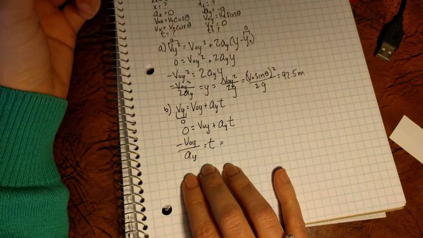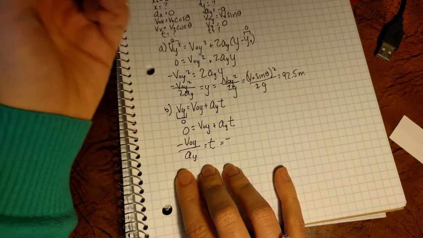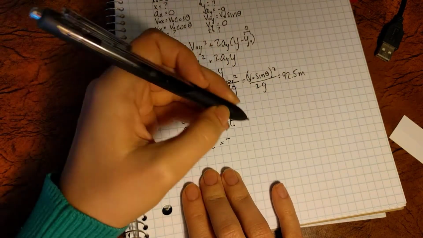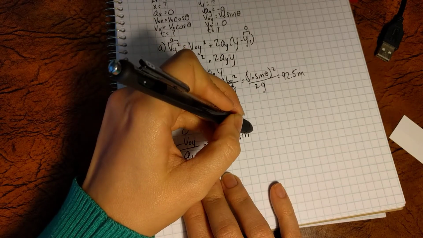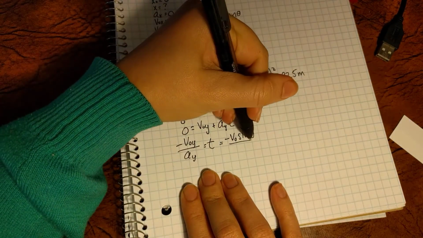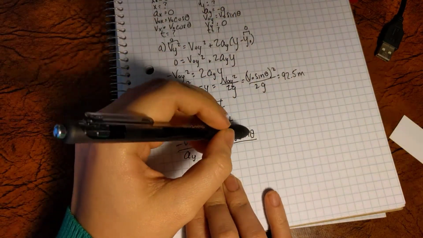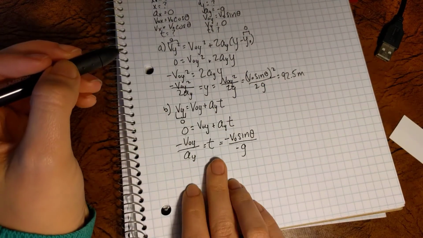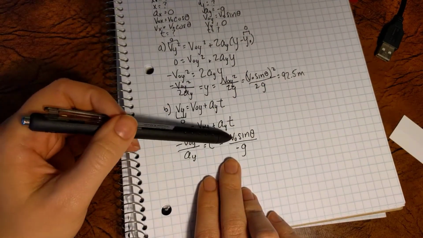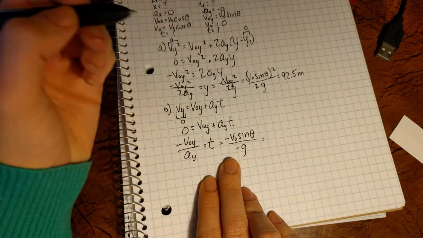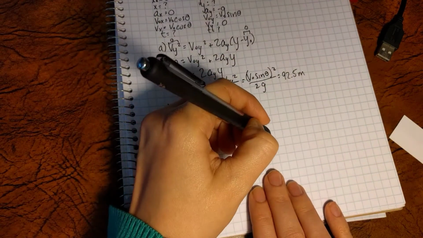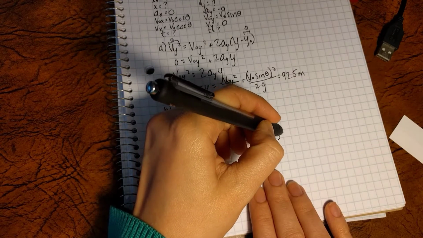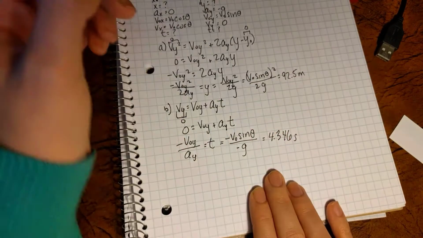Plugging in our known values, we have negative initial velocity in the y direction. That was just our initial velocity times the sine of theta. And that quantity is divided by our acceleration in our vertical direction. That was negative g. Negative signs cancel. Plug in our values here, and we get that this time is about 4.346 seconds. All right, great.